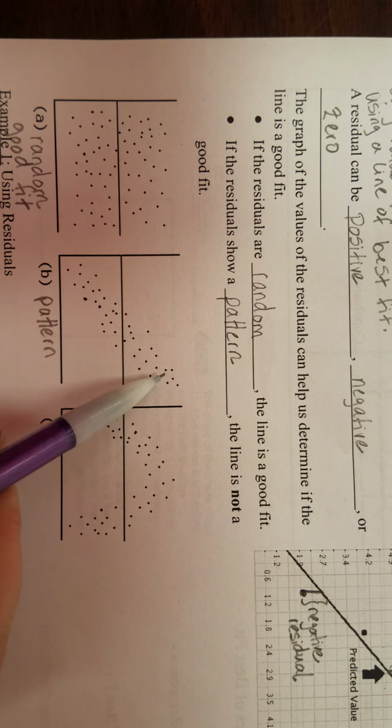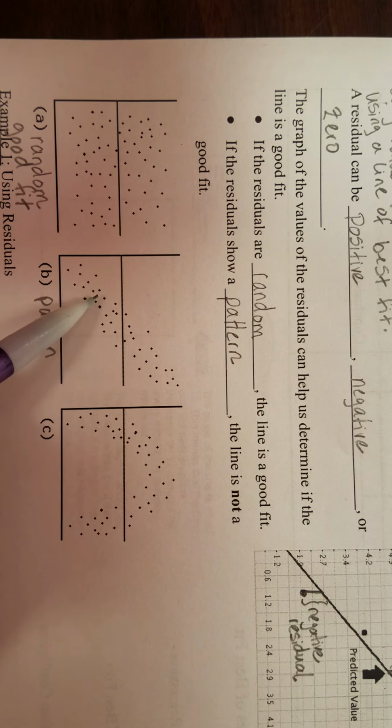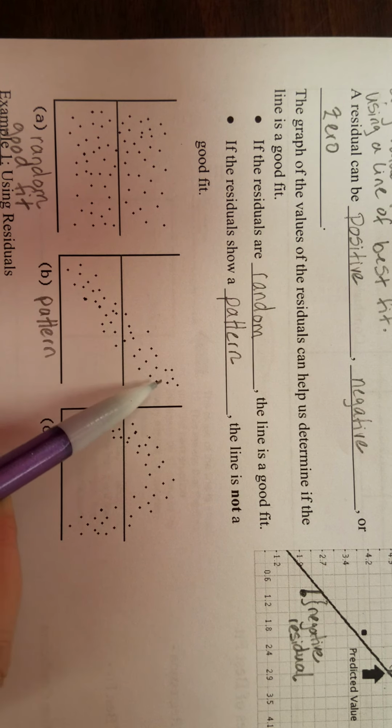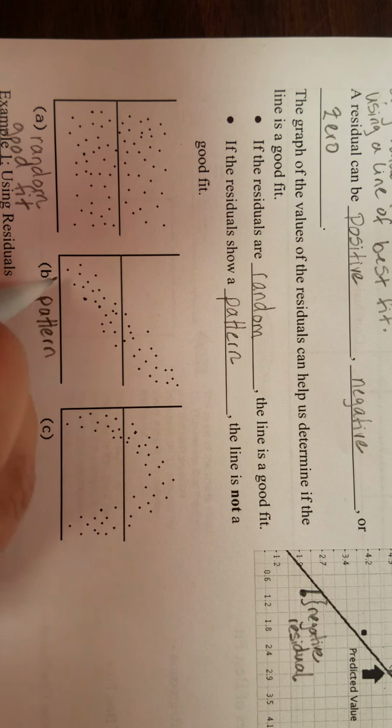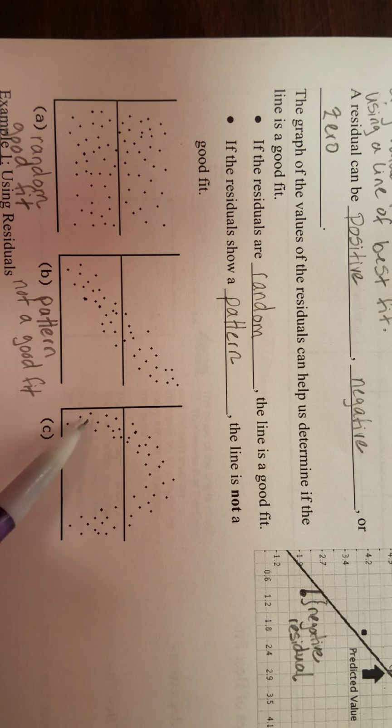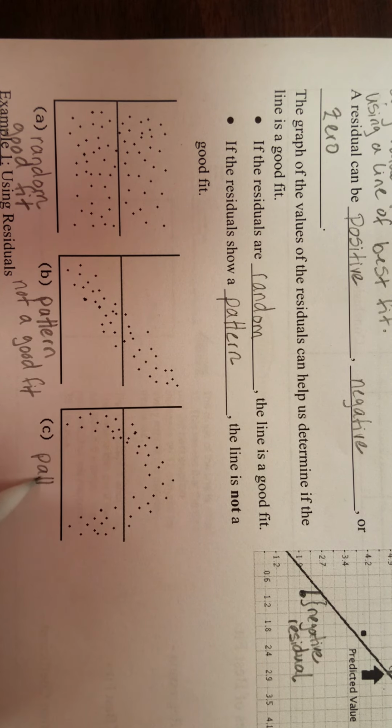We can see that we go in this kind of pattern right here. So this would not be a good fit. And similarly, for C, we have this pattern right here. So that tells us that our linear model is not a good fit.